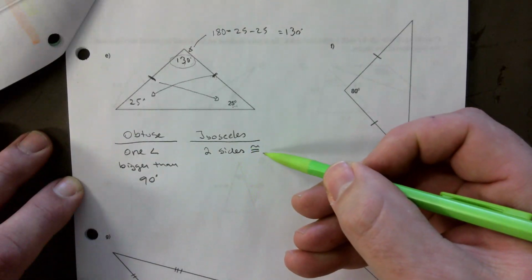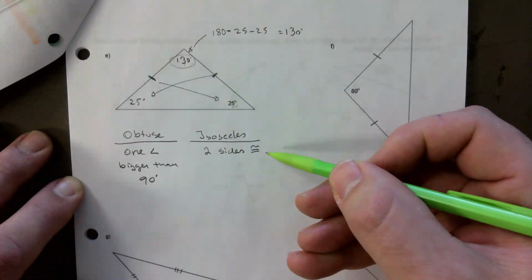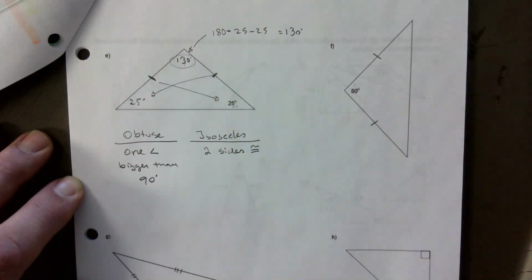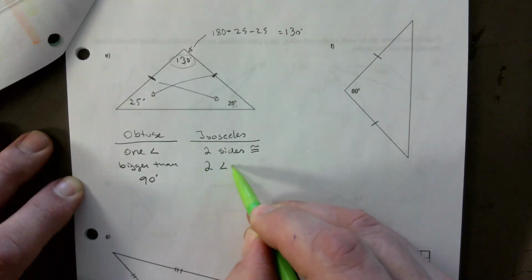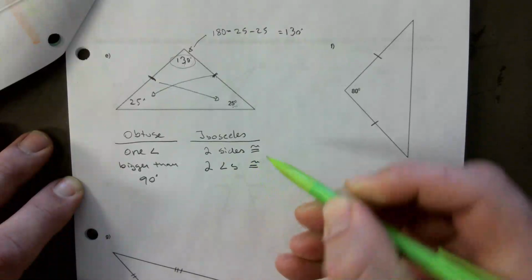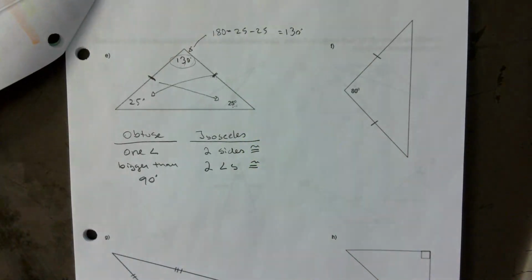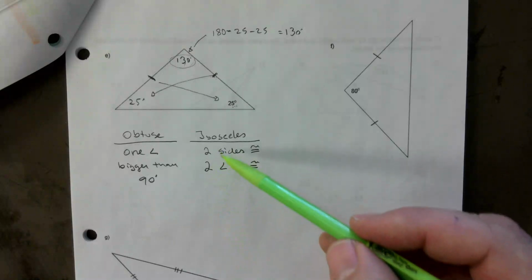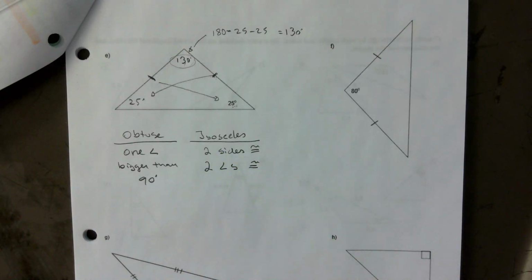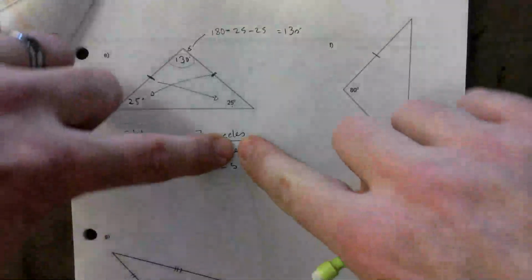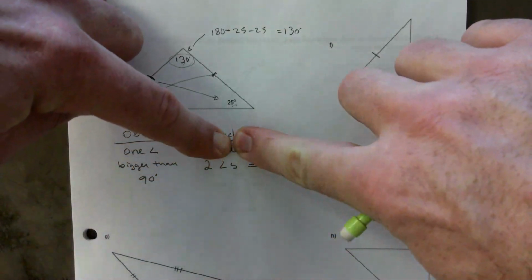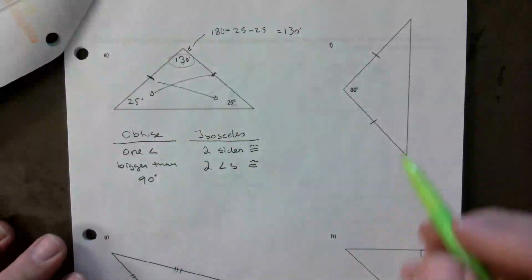Did I ever do that symbol with you guys? That's a symbol for congruent, the same thing as being the same. And two angles are congruent. That's why we know it's an isosceles. So if either one of them had been in the picture, you would have been able to name this, whether it's the two sides being the same, or you observe two angles being the same. My fingers are too big, they block everything.